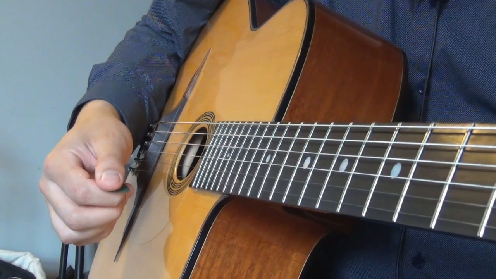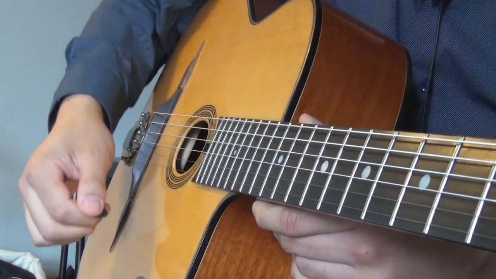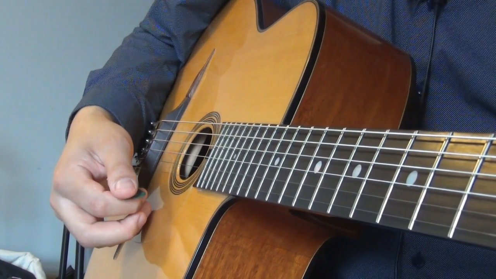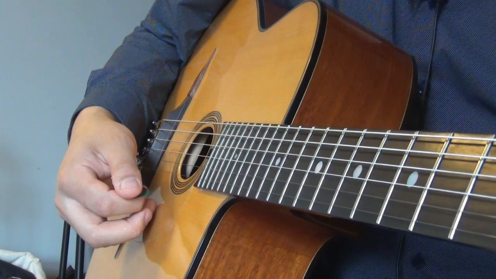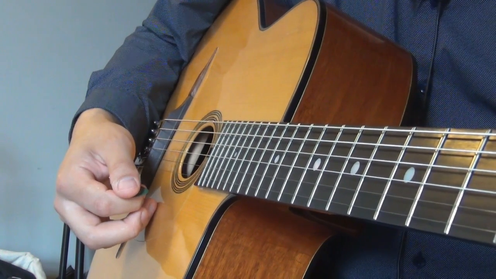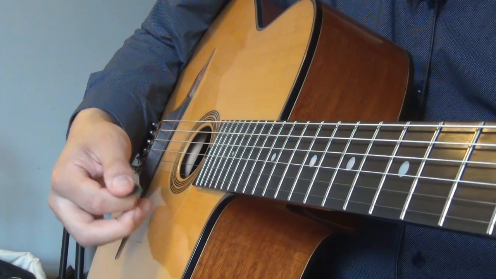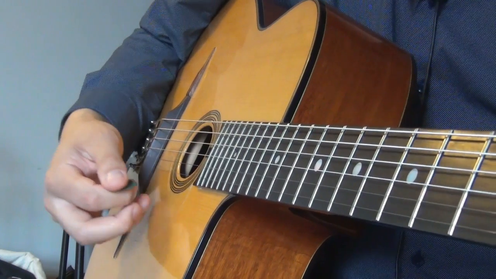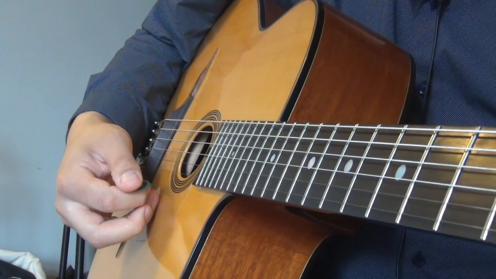Then I have the biceps of my arm on top of the guitar, just really relaxed, and I drop my arm like this. Now notice the position of the wrist. My wrist is slightly bent. That's not because I'm bending it, that's because it's the most natural position for the wrist to be in when I have my arm and hand relaxed.